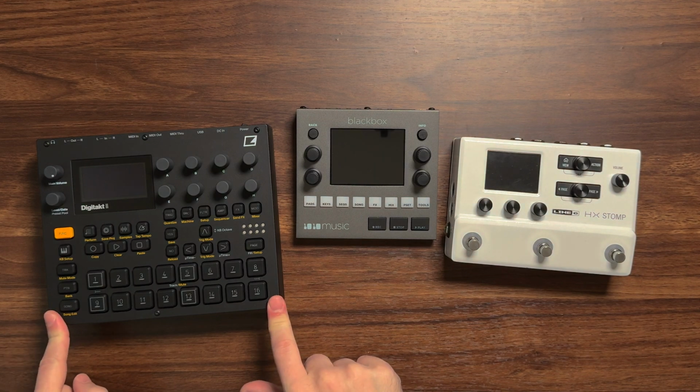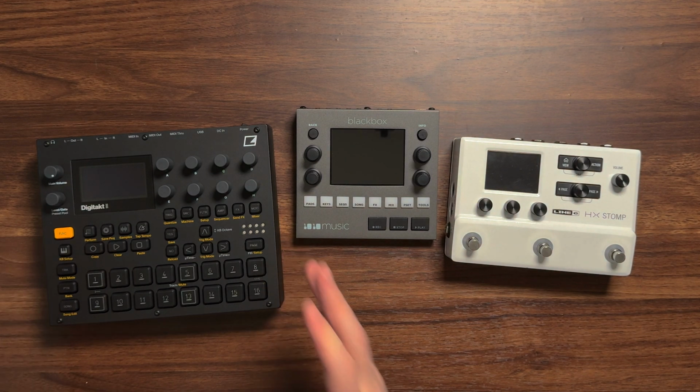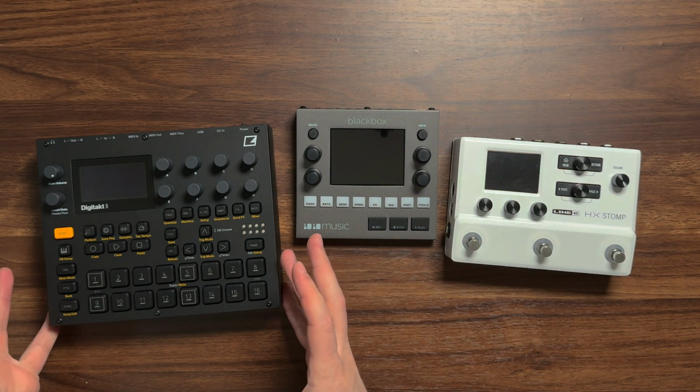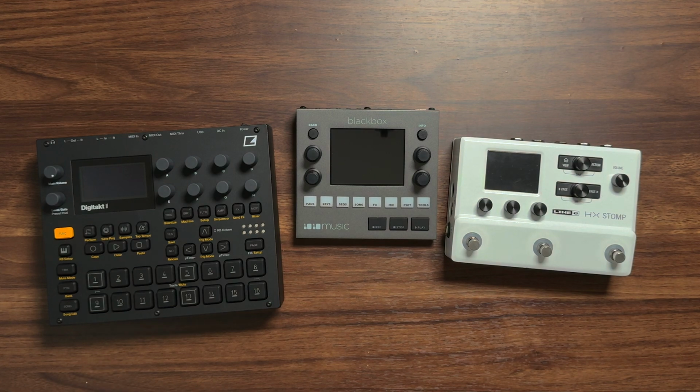And then Digitakt is my drum sequencer and my end of chain audio processor because I love the compressor and the overdrive, and the routing is pretty flexible as well. So they all work together in harmony. They have a specific job, and it's my favorite setup right now for this type of workflow.